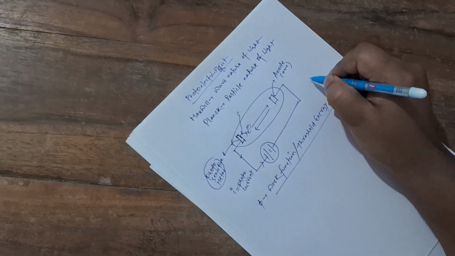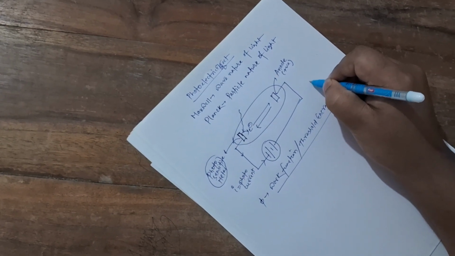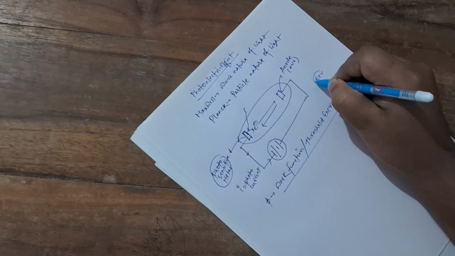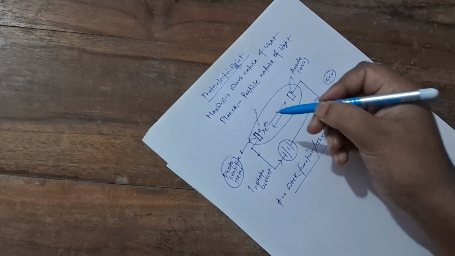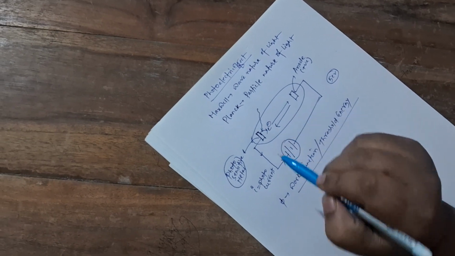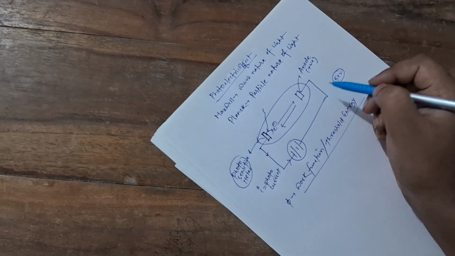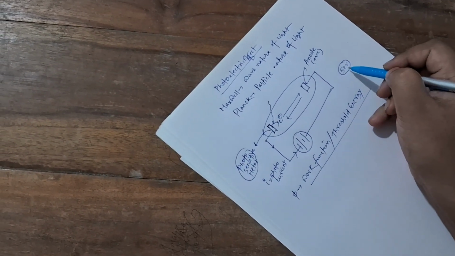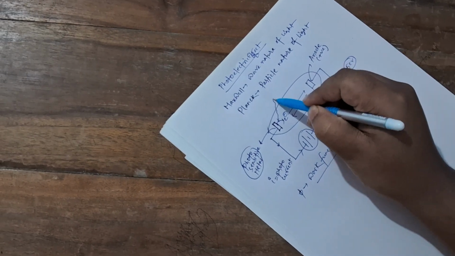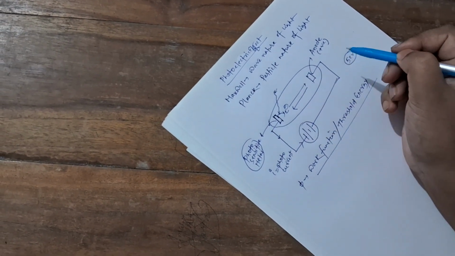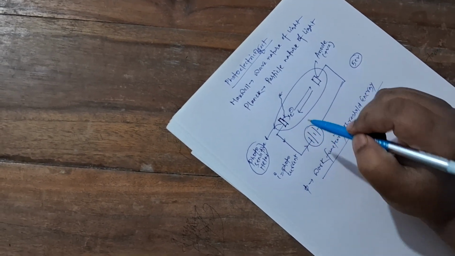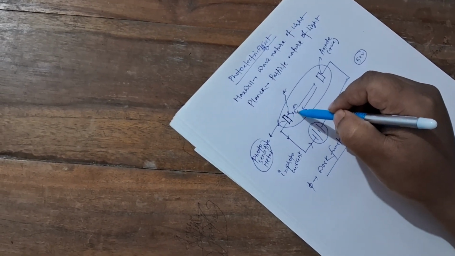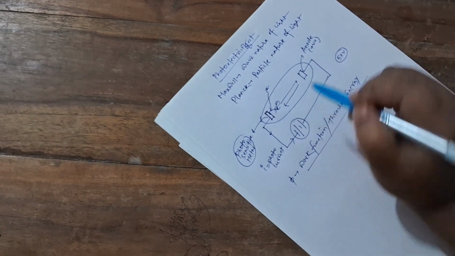Just for example, if we are considering 5 electron volt is the certain energy, and the light is incident on this metal. If this light has more than 5 electron volt, then this electron would emit from this metal, and after that this electron would travel towards anode.